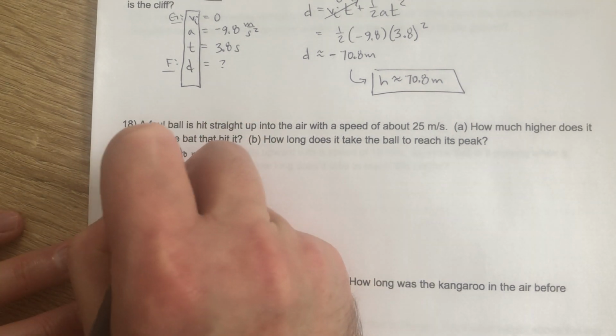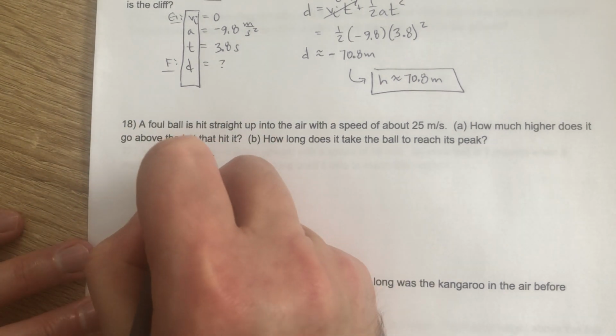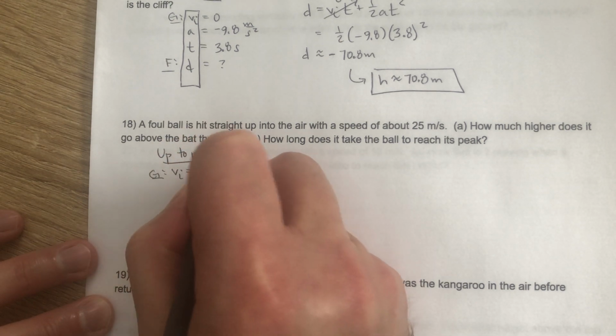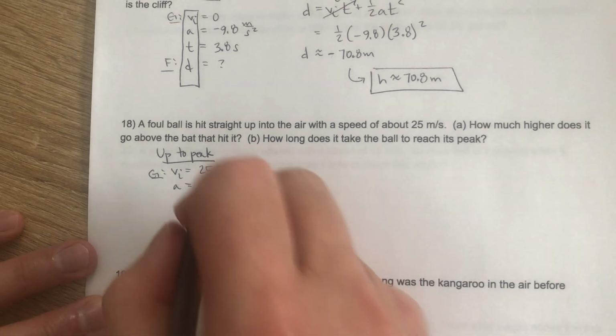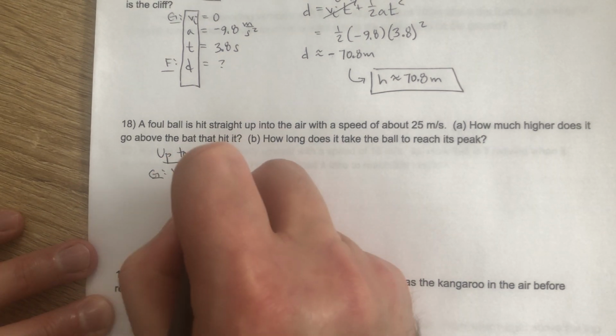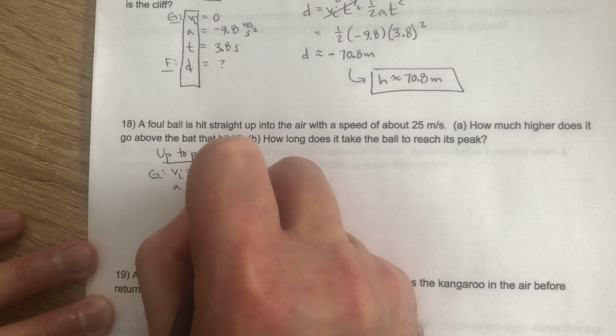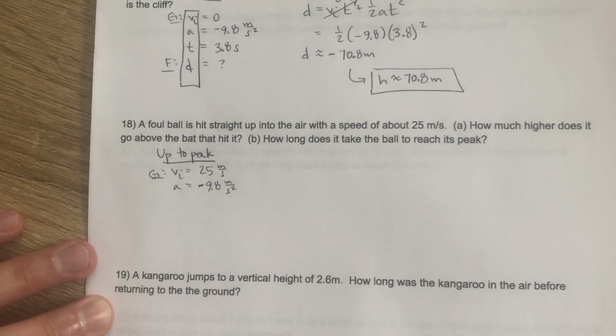So our given information, the initial velocity is 25 meters per second. And while it's on the way up, gravity's still pulling down on it. It's still in free fall, even on the way up. So being consistent with signs, since these are vectors and direction matters, the initial velocity up is positive, and acceleration from gravity pulling down is negative.